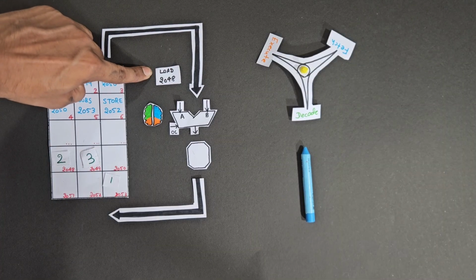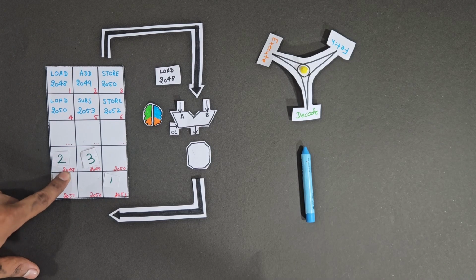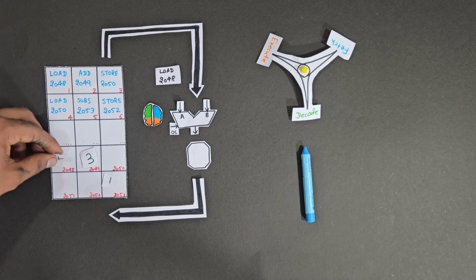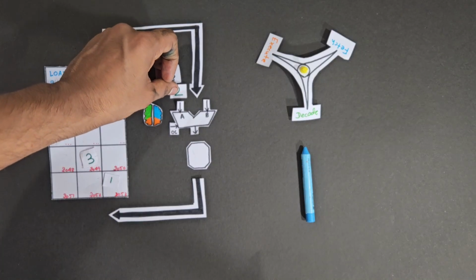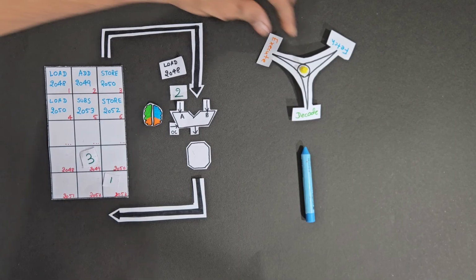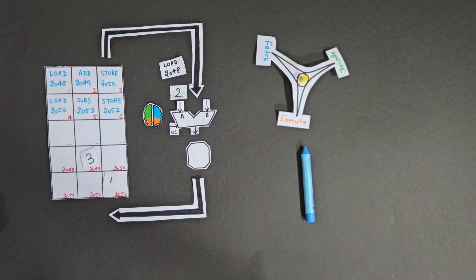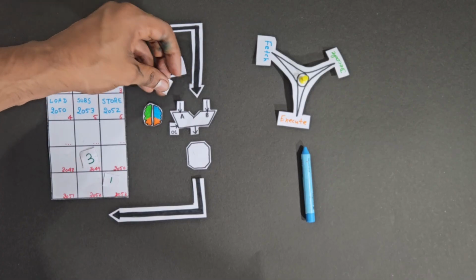So load the data from address 2048. That means 2048 is here. Load this data to here. And since it is load, it is going to be at the A section of the ALU. Now execute. That means 2 is going to be stored at register 1 of A.